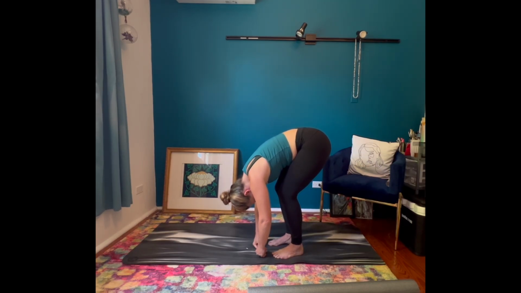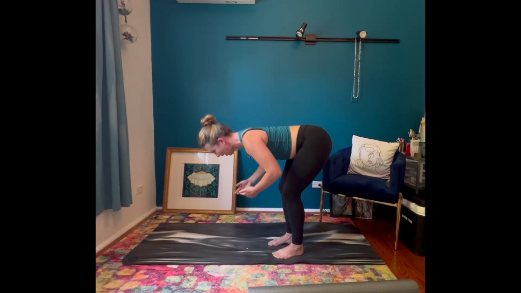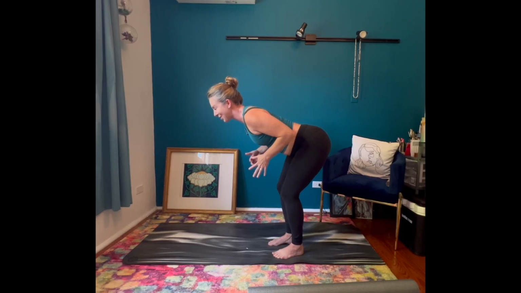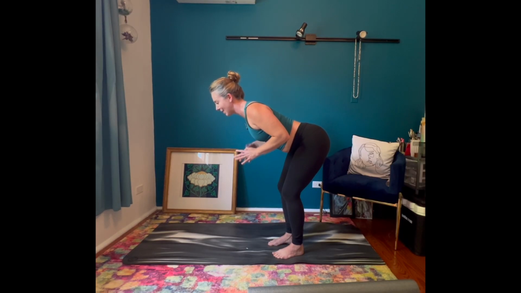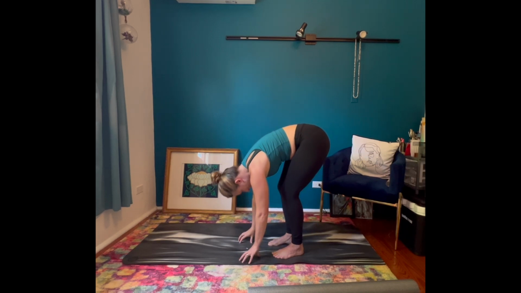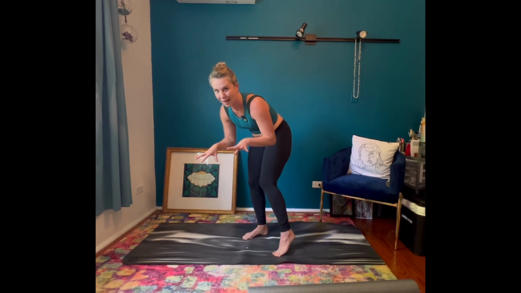We're going to do that one more time. Inhale that half lift. Tailbone's going to go up. You're going to feel the hamstrings stretching and firing up. Back muscles are firing up, holding the upper body nice and in control. Good. And then fold forward. Feel that stretch again. Hands are going to plug into the mat.